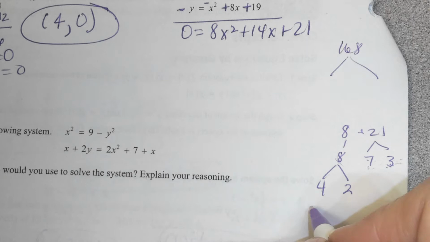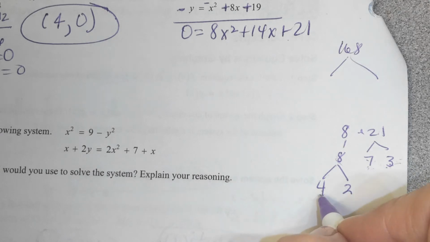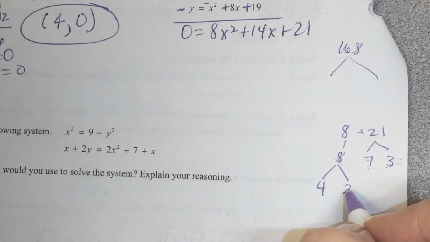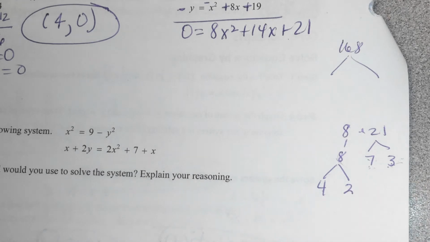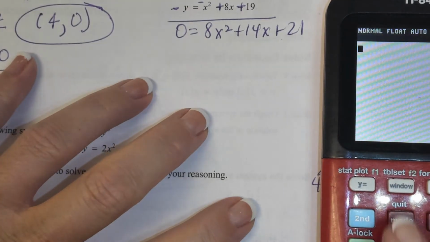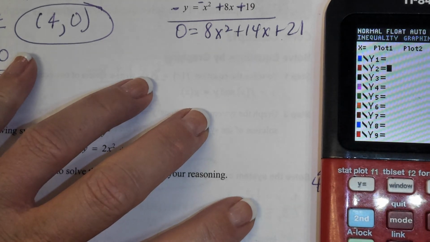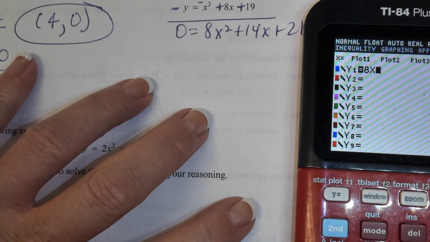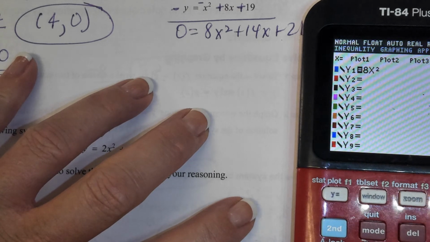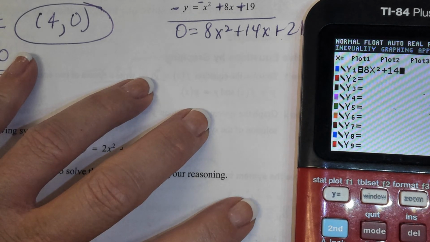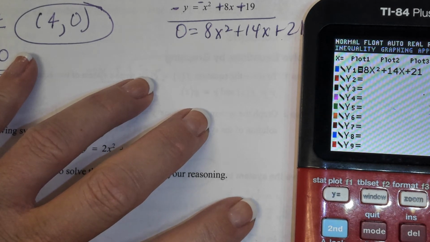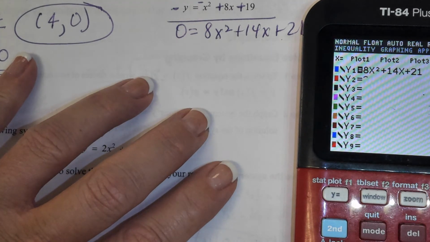We could get, okay, we're going to do this instead. I would think these would come out even. I'm going to see if this will ever equal 0.